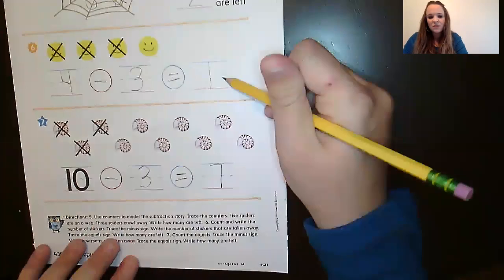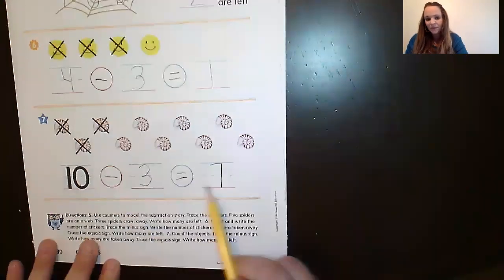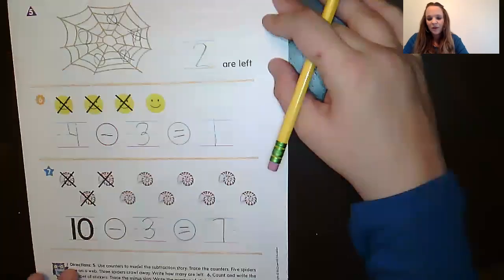Let's read these 2 subtraction sentences since we didn't do that. 10 minus 3 equals 7. 4 minus 3 equals 1. All right, Miss Landry, you can pause it here if you need to.